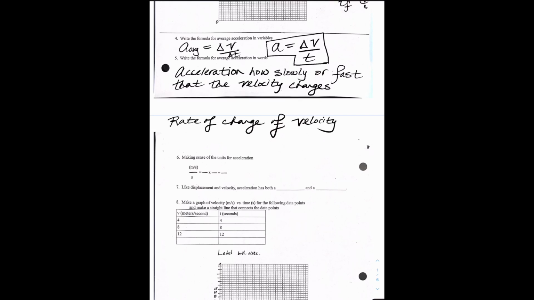Making sense of the units for acceleration. Okay, so what we see here, if we have change in velocity over time, our units are going to be meters per second for velocity, and then seconds for time.